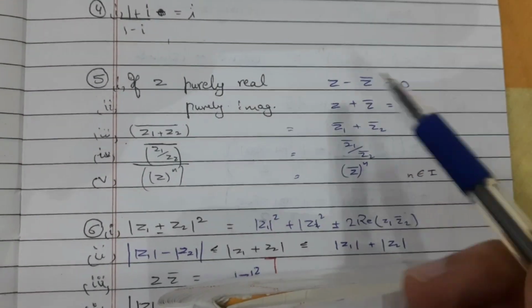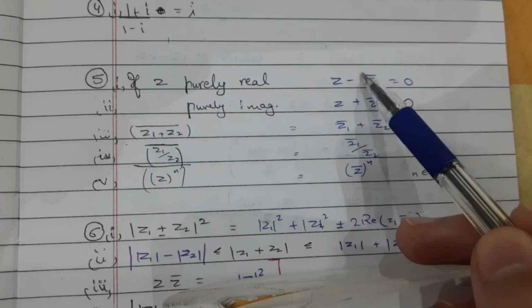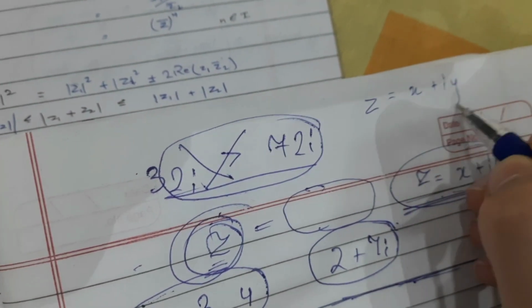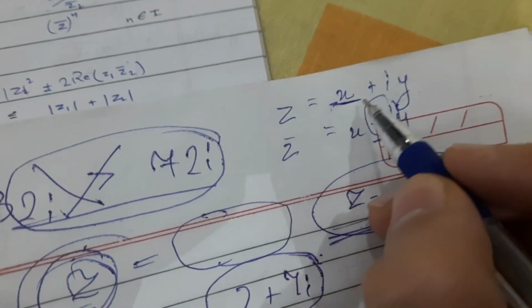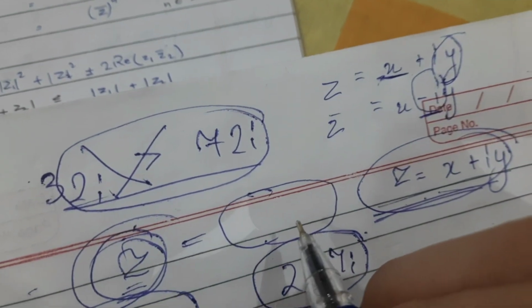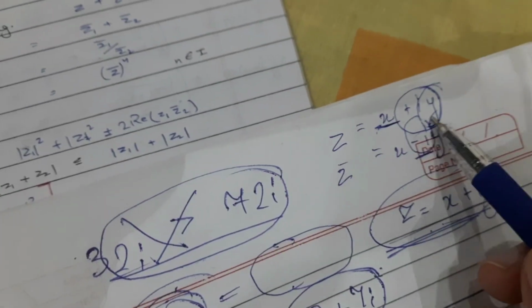Fifth point is, if z is purely real, then z minus z bar. What does this bar mean? This bar means conjugate. So if z is x plus iota y, z bar means x minus iota y. The iota changes into minus iota. And also this is the real part of the complex number, and this is the imaginary part of the complex number. This whole iota is something that means that it is imaginary.